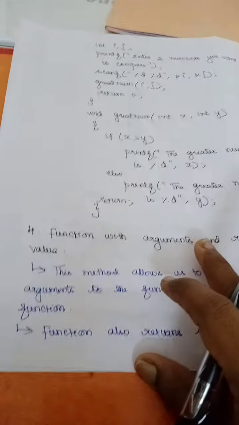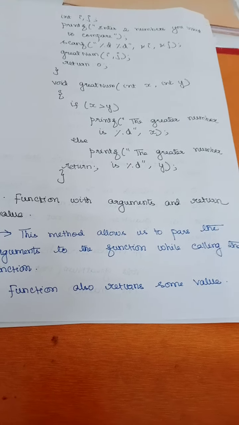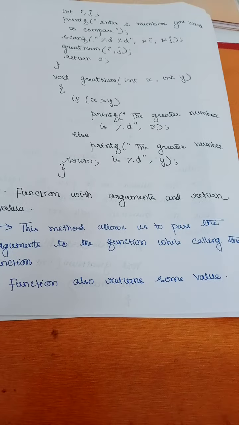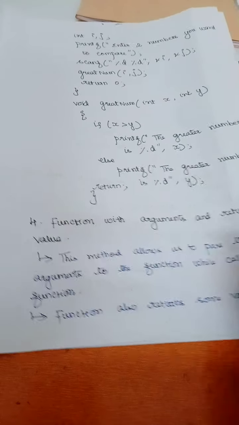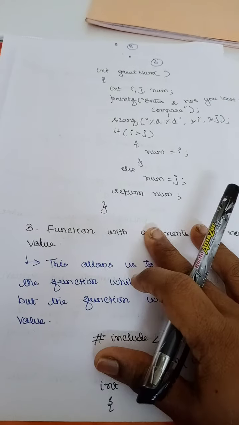Now we'll move on to the fourth type, where you have function with arguments and return value. Here I am going to have argument as well as I am going to have a return value. So how it will be? Now you check here.